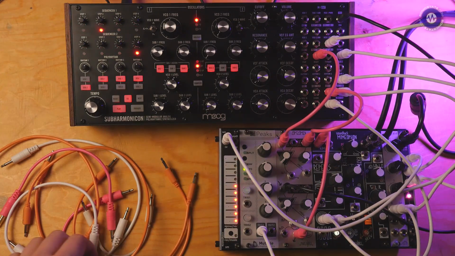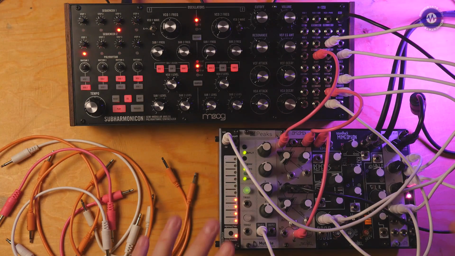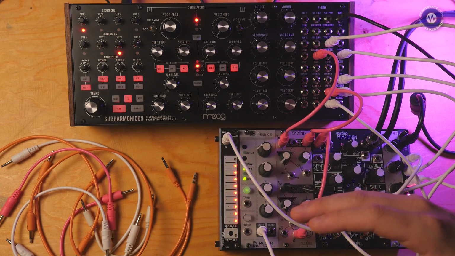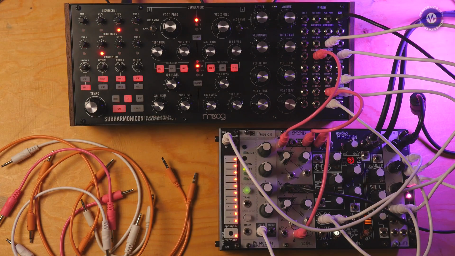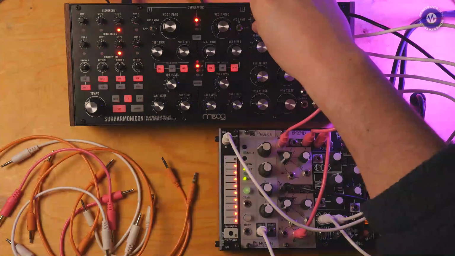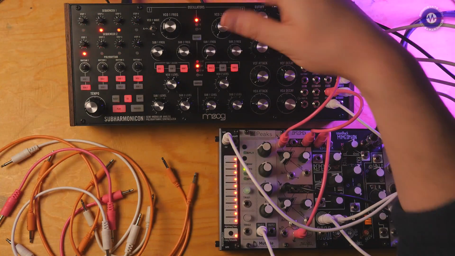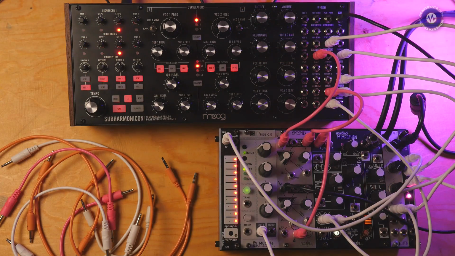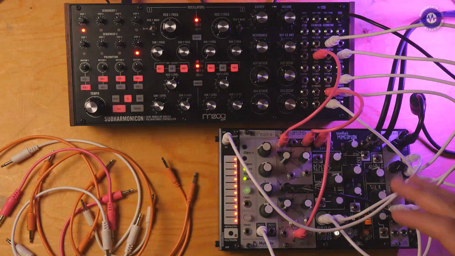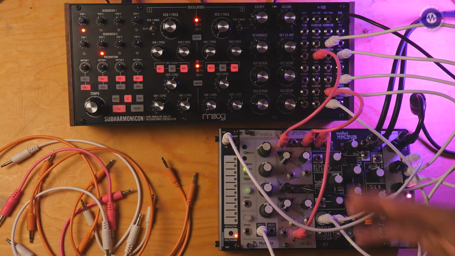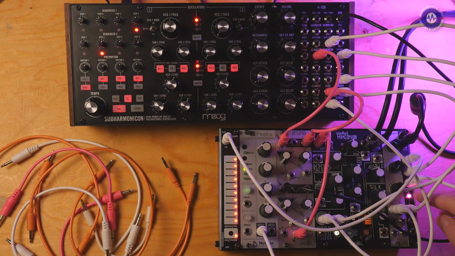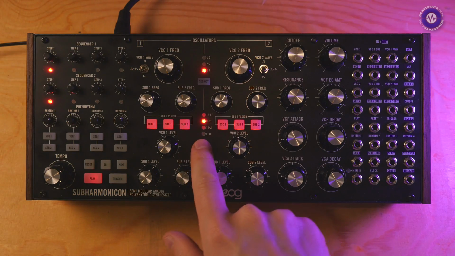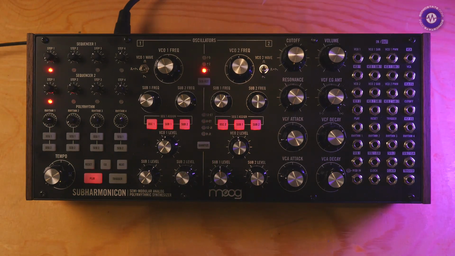So anyway, that's a bit of using the patch bay and additionally adding extra features with a little modular setup. I do think that the Subharmonicon really does need some effects. It's a very dry sounding synthesizer, obviously, because it doesn't have any effects. So adding delays and reverbs, even if they were in pedal form, is going to massively increase the ability of this synthesizer to shine.